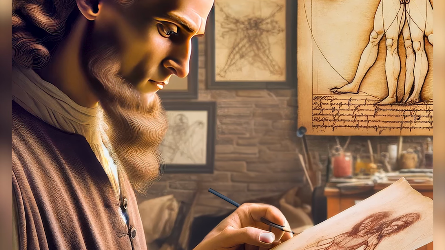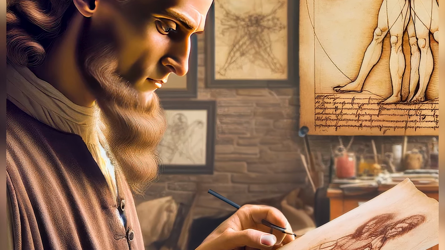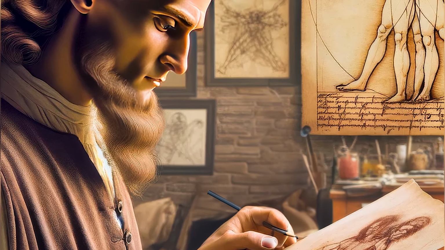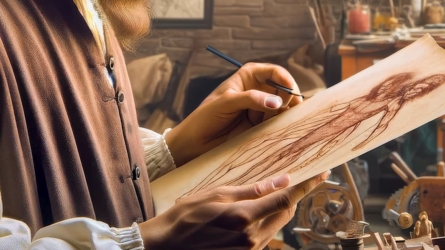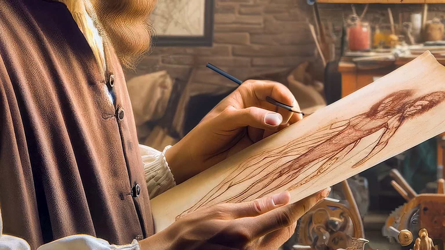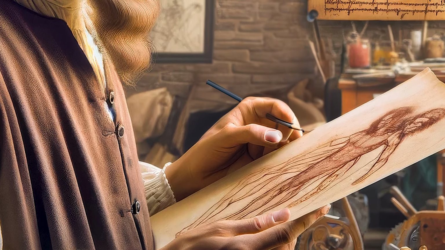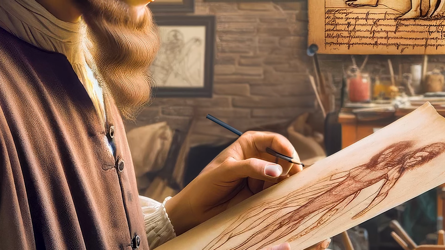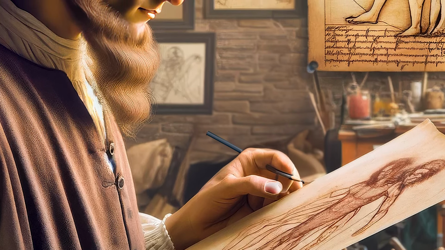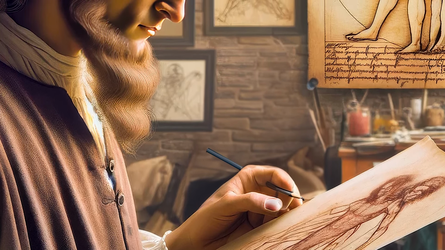Simultaneously, Leonardo developed a growing interest in the field of anatomy. He began to perform dissections of human bodies, a bold and unconventional effort for the time, to better understand the mechanics of the human body. These studies were meticulously recorded in his notebooks, filled with detailed drawings that show his profound understanding of human anatomy.